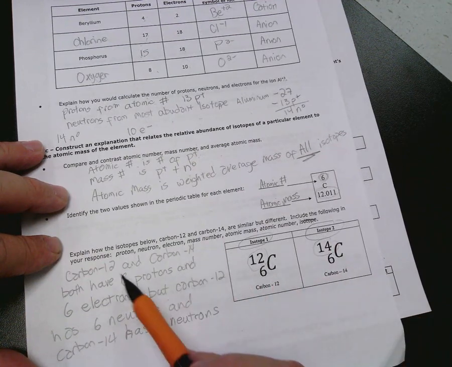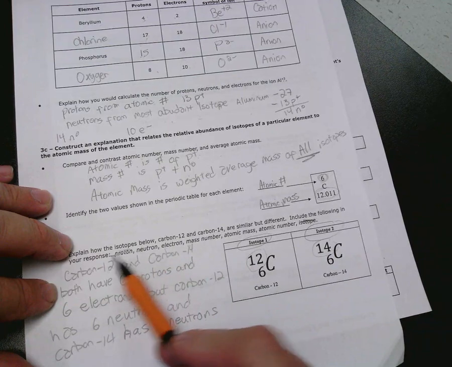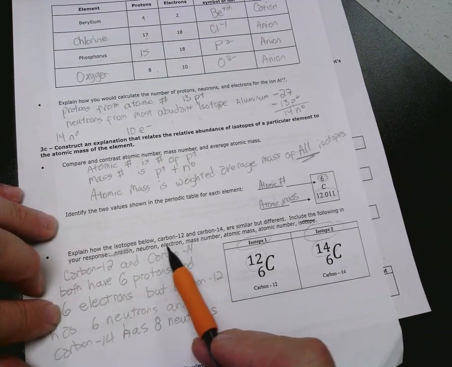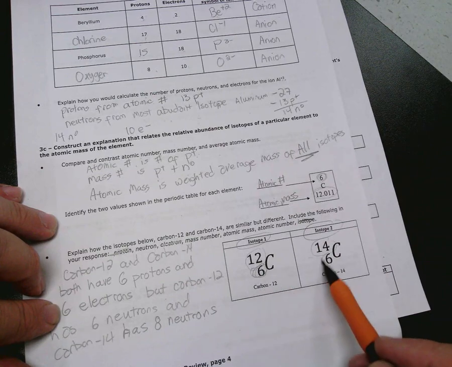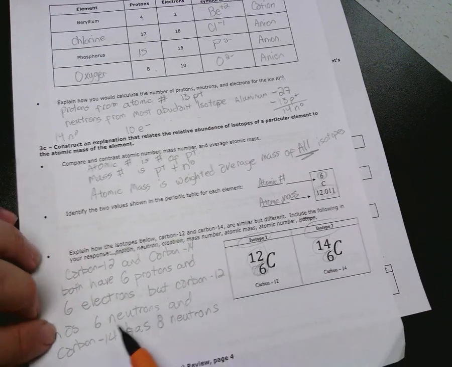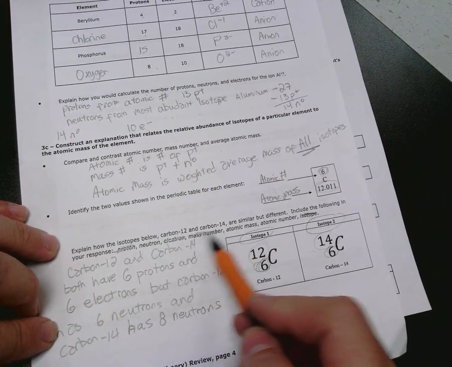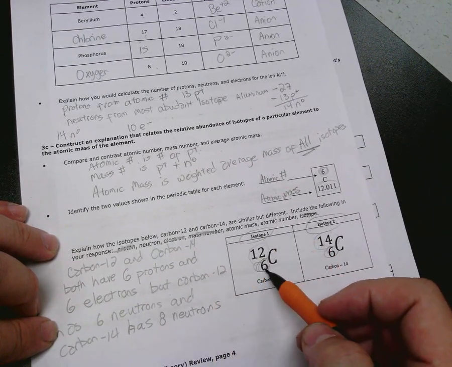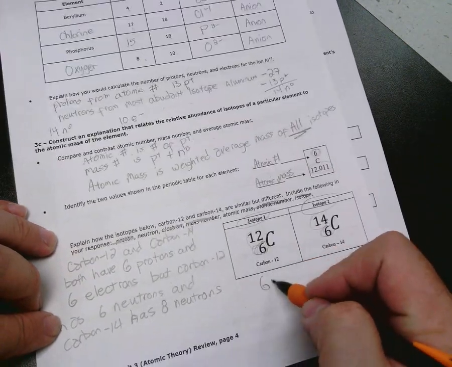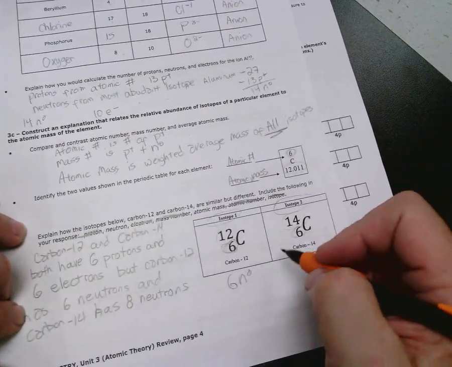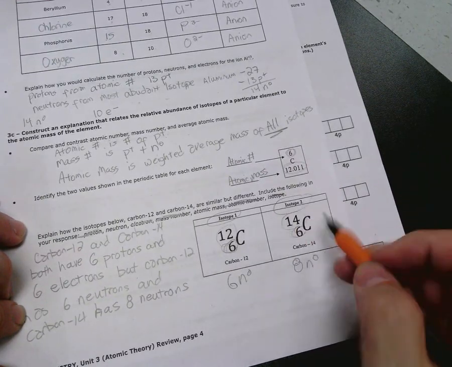And carbon-12 and 14 both have 6 protons and 6 electrons in a neutral atom because you never change the number of protons. But carbon-12 has 6 neutrons because 12, the mass number, minus 6, the atomic number, gives me the number of neutrons, 6 neutrons in carbon-12 and 8 neutrons in carbon-14, right?